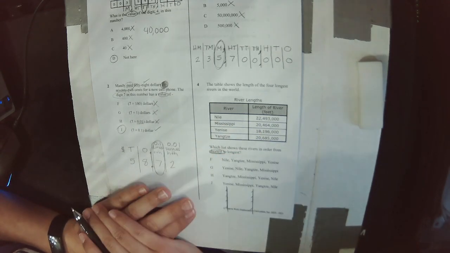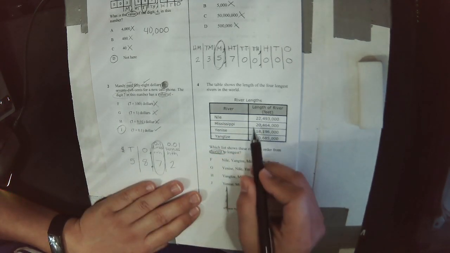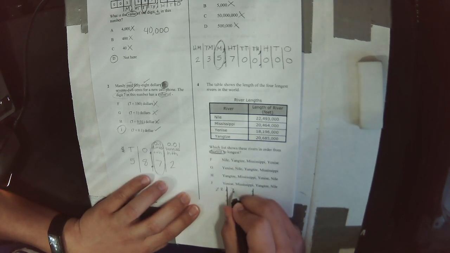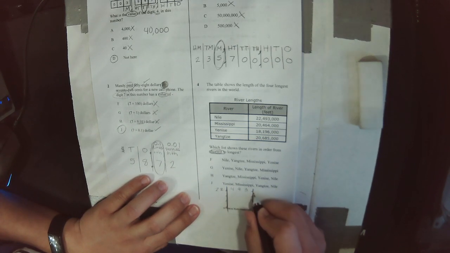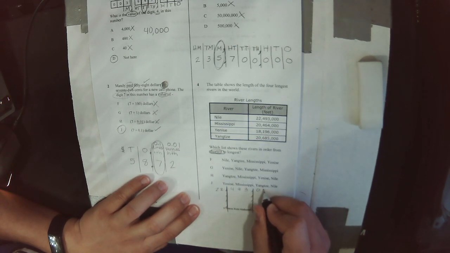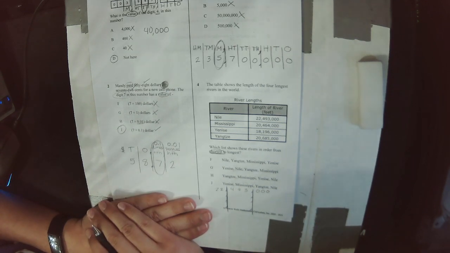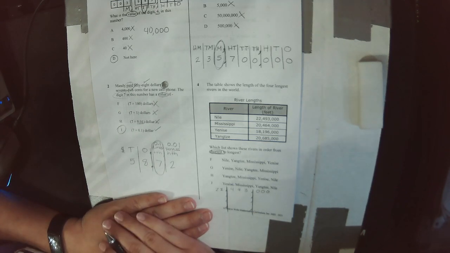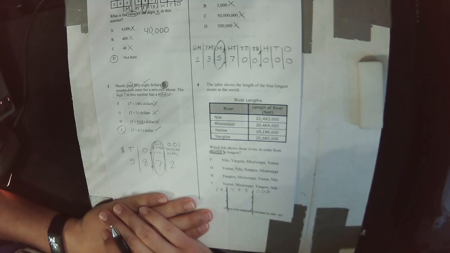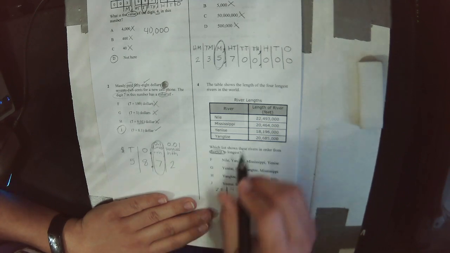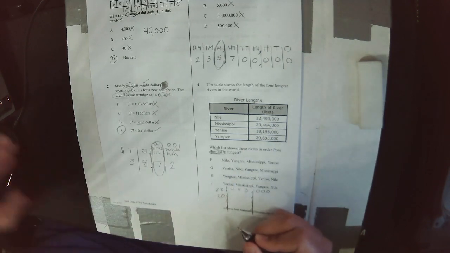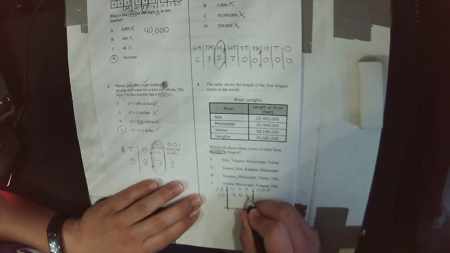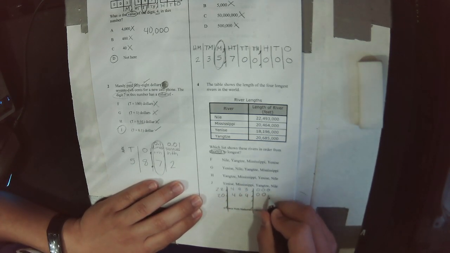I'm going to start with the first river they gave me, which is the Nile River. 22, comma, 493, comma, 00. Then I'm going to do the Mississippi River, and I'm going to do the same thing. Put it in this chart, making sure that the commas are lined up. 20, comma, 464, comma, 00.